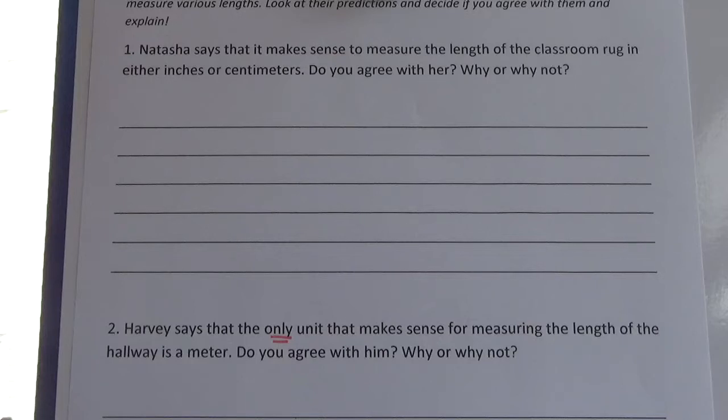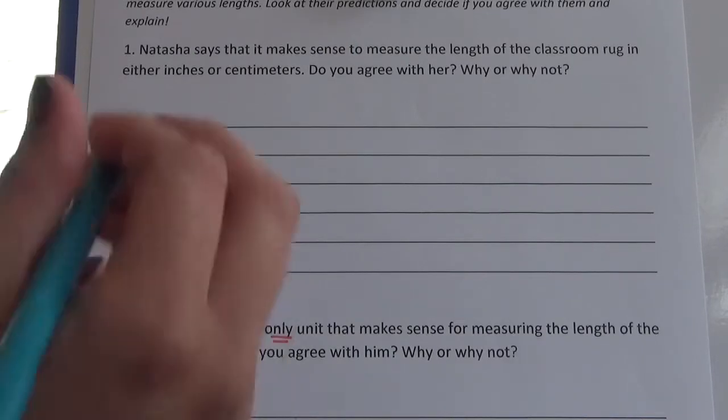Now, what do I know about inches and centimeters? Well, inches and centimeters are small units. I know that when I was doing some benchmarks last week, we talked about how a key is 2 inches. That's a really small amount of space. I don't think so, because the rug is a large object, and if we're measuring a large object, we need to use a unit that is a larger unit that takes up more space. It's going to be easier for us, and we'll be able to get a more precise measurement. So unfortunately, I disagree with Natasha, and I hope you did too.